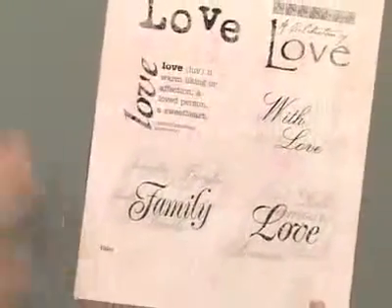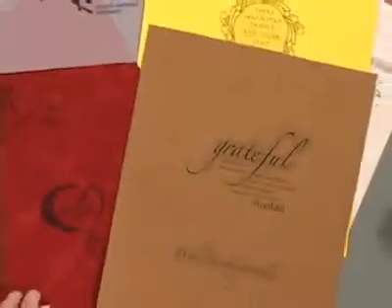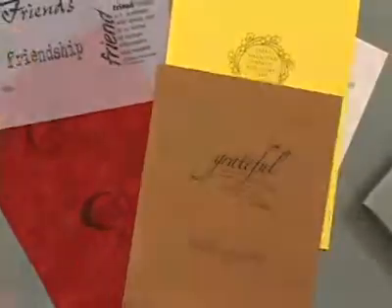So feel free to have fun and experiment and really take advantage of all the different ways that you can use the CD to come up with lots of different card quotes to embellish your project with.